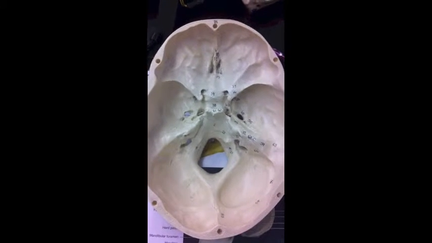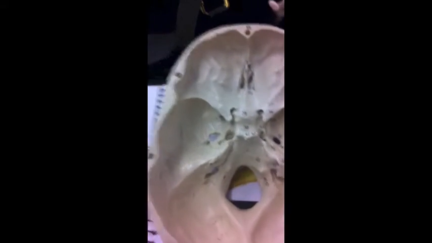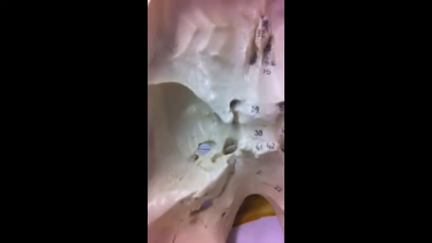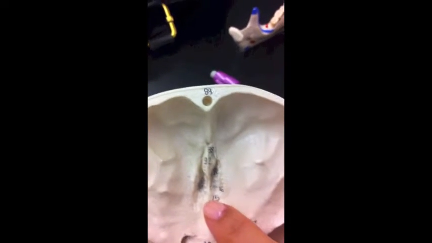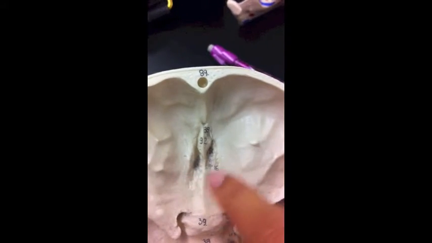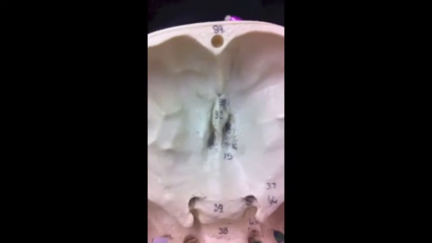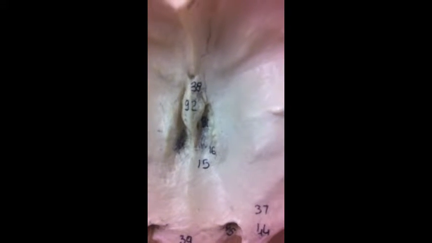This is the interior of the cranium. So here you have the foramen magnum, which is right there. We want to focus on the crista galli, which is just the center area right there. And then you have the cribriform plate, which is just the whole thing. And that's where the olfactory lobes go. And then after that, you have the optic foramen.